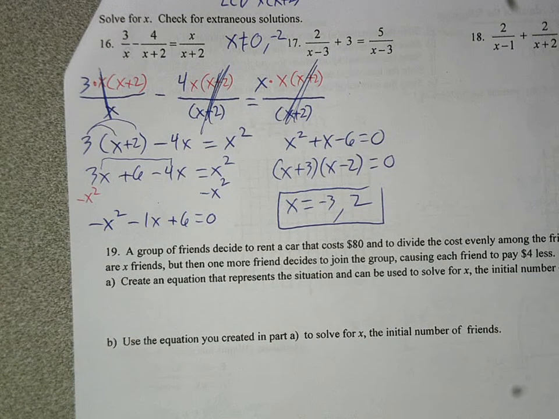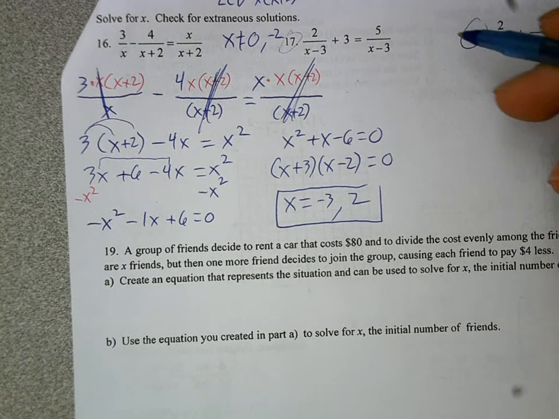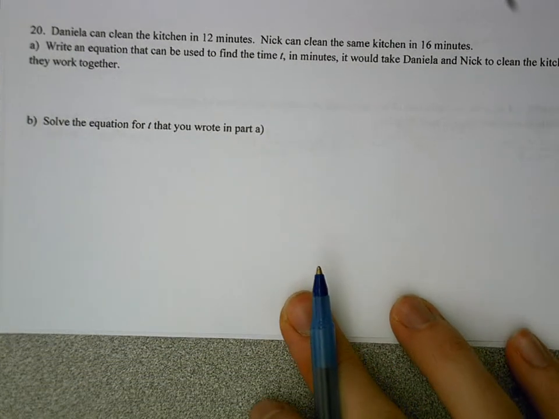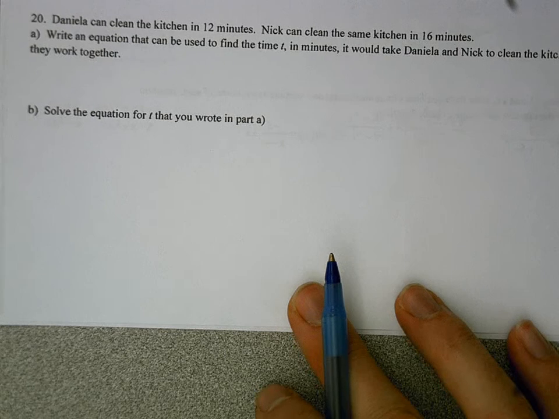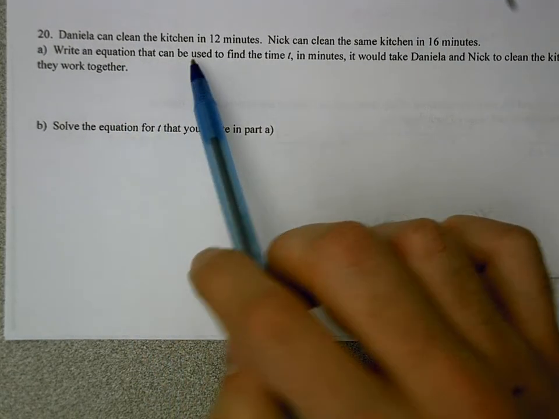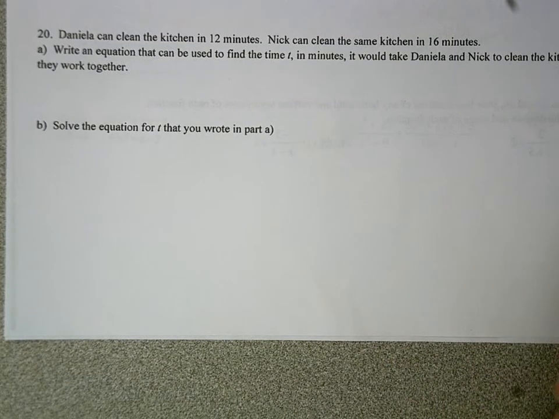I would recommend that you guys try 17 and 18 as well for homework. I'll come back through and tell you which ones I'm expecting you to do over the weekend. Let's jump down to number 20. Daniela can clean the kitchen in 12 minutes. Nick can clean the same kitchen in 16 minutes. Write an equation for the time t in minutes it would take them to clean the kitchen together.